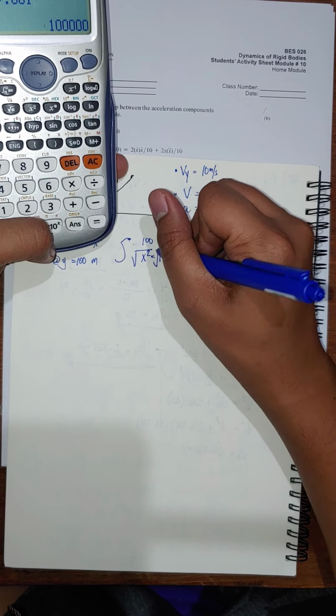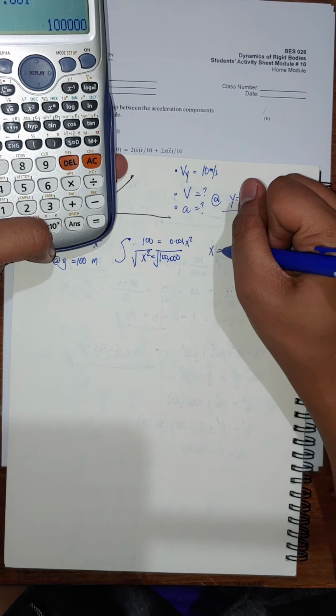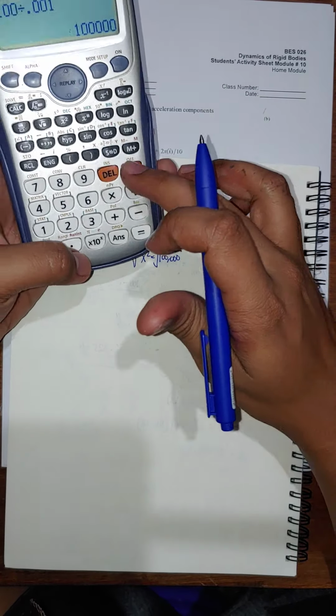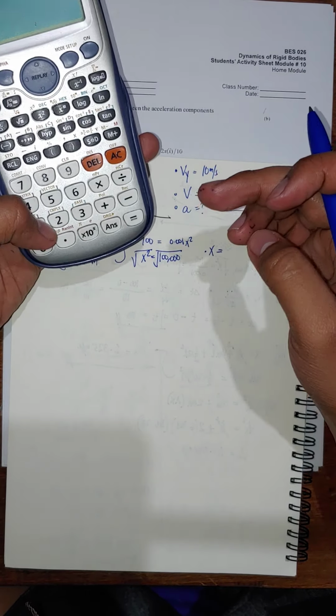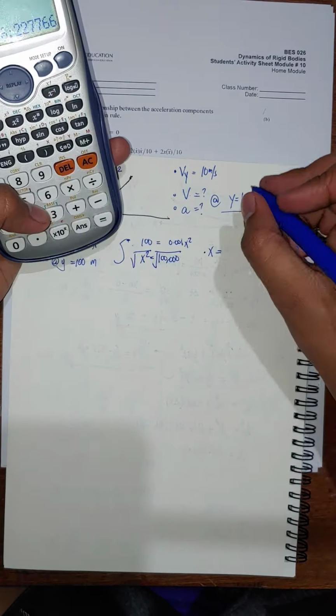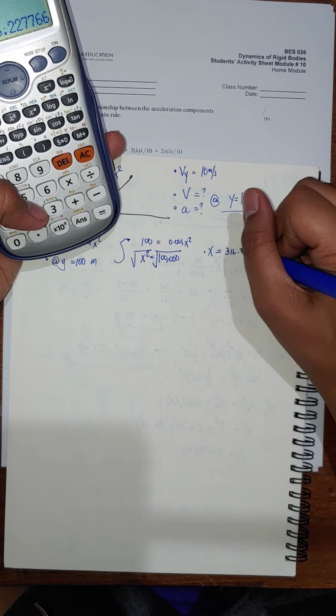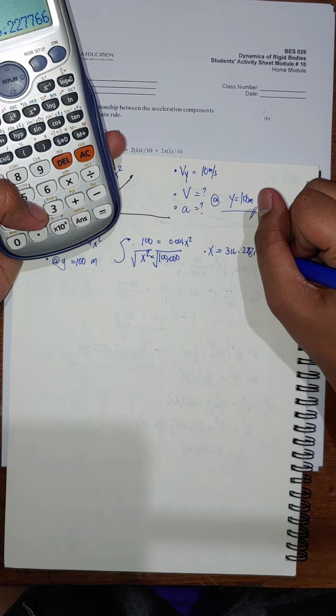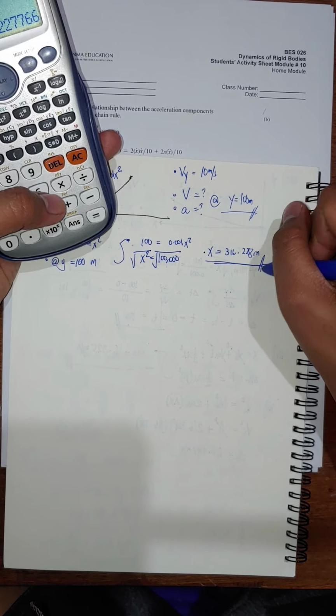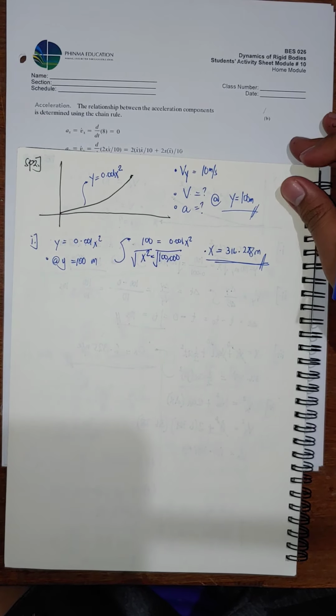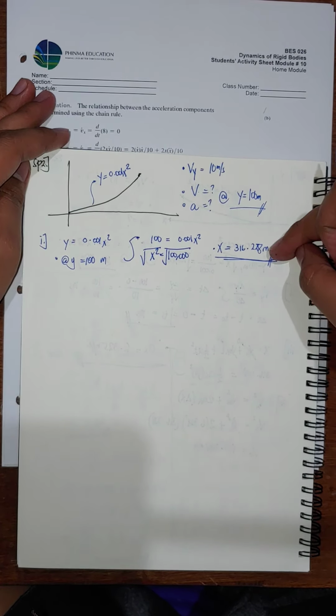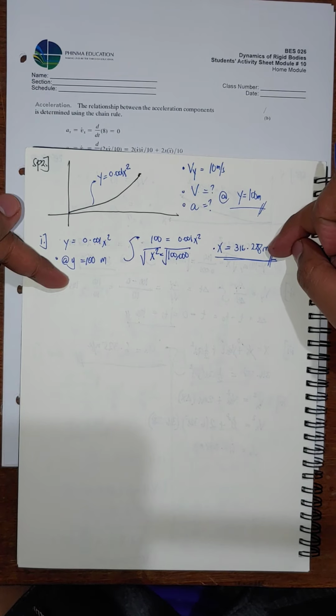Taking the square root, we have that the position of x when y equals 100 is 316.228 meters, in SI units. So we have x equals 316 at y equals 100.